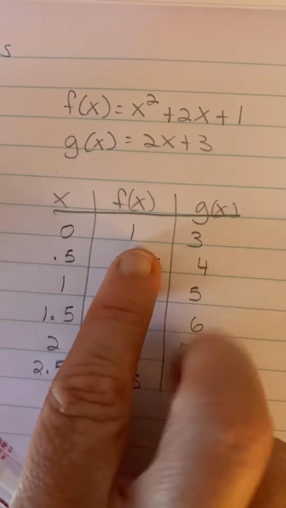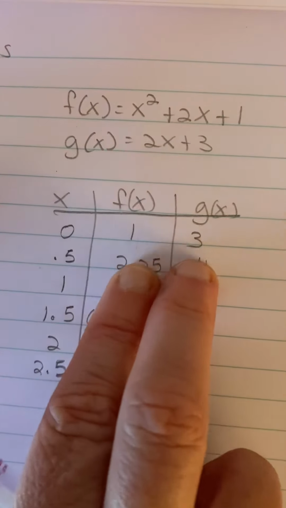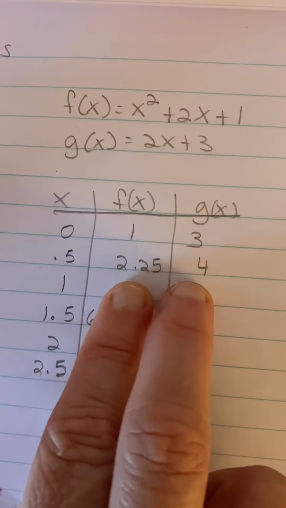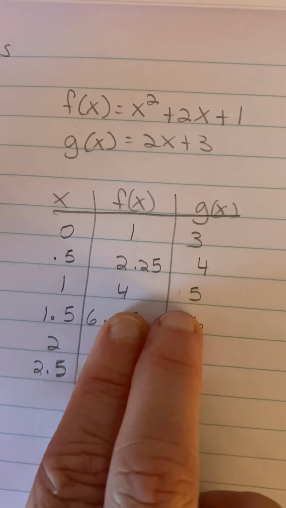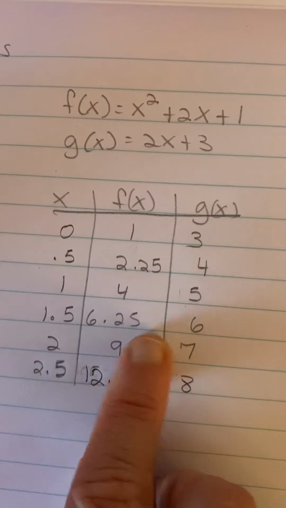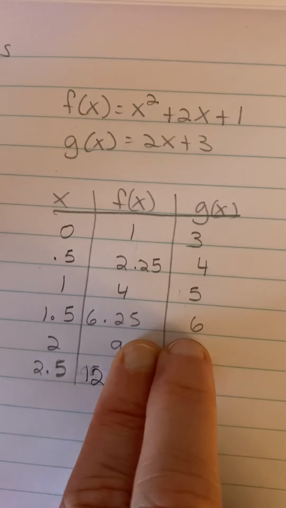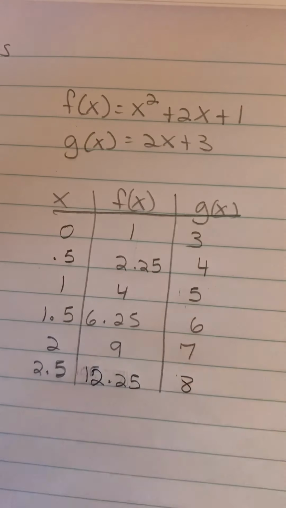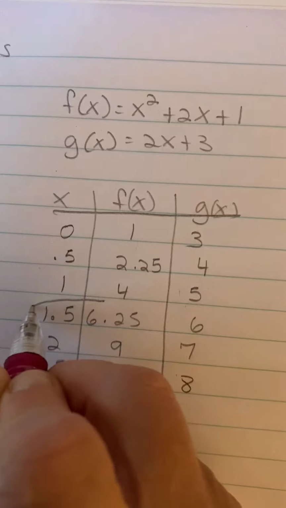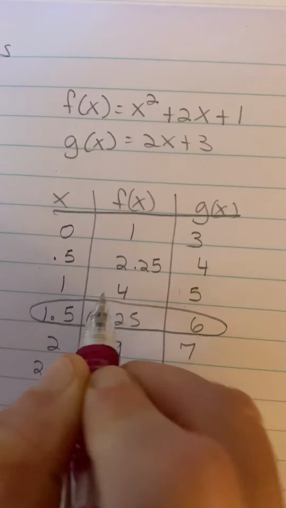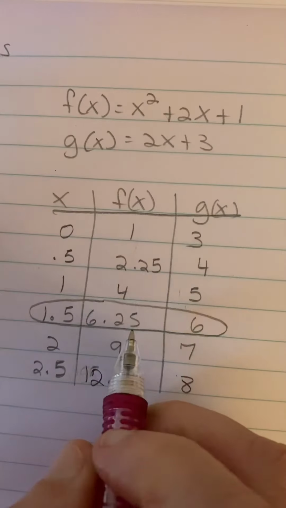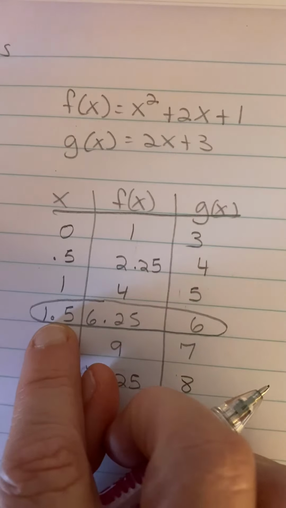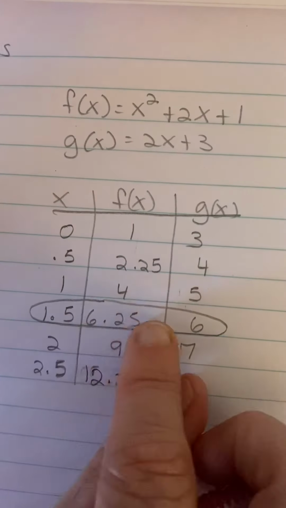If we look here, the difference between those is 2, and then that's 1.75, so they're getting closer together, and now the difference is just 1. Now this difference is 0.25, which is pretty close. Then it jumps to 2, and then it jumps to 12, a bigger difference. So this one is pretty close, only 0.25 away. We're trying to find what x has to be, and let's say they want us to round to the nearest tenth, where they're the closest.